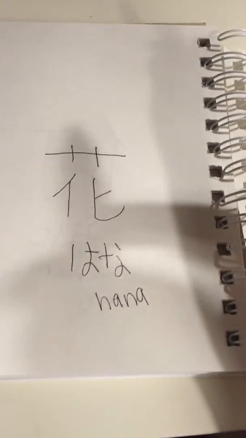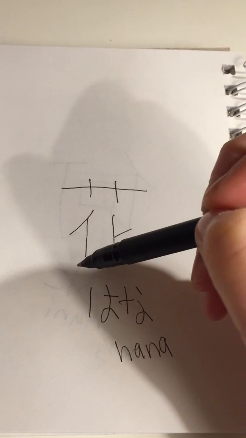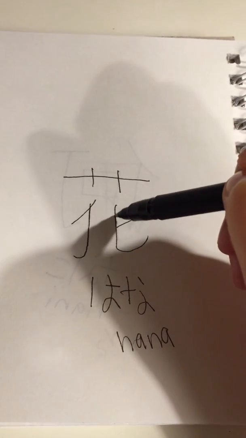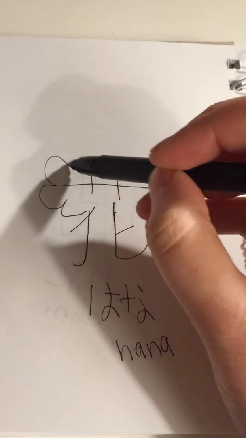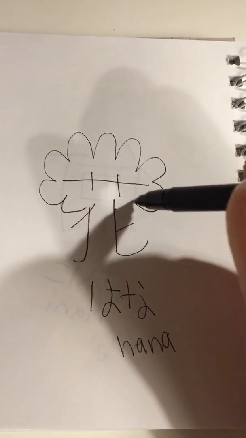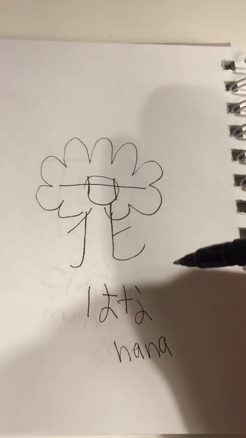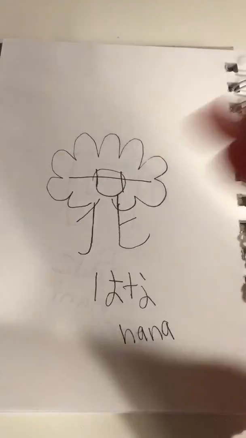And then this one, hana, I kind of remember it because I kind of drew it to look like a flower. So this is the stem. And then go like this. I know it's not so great, but maybe it'll help you to remember.